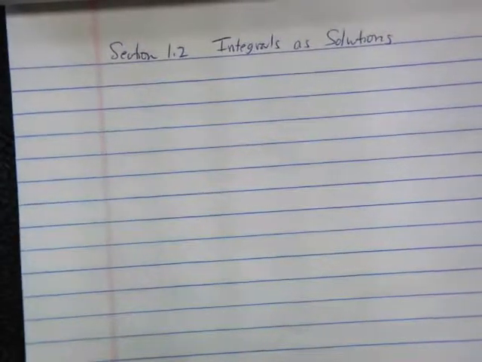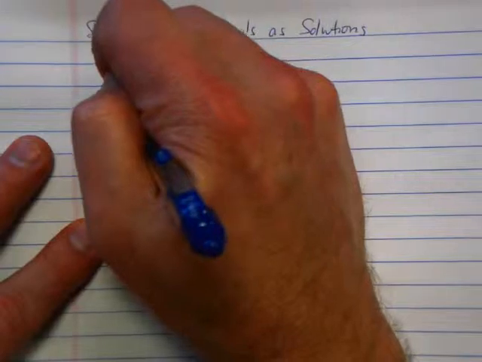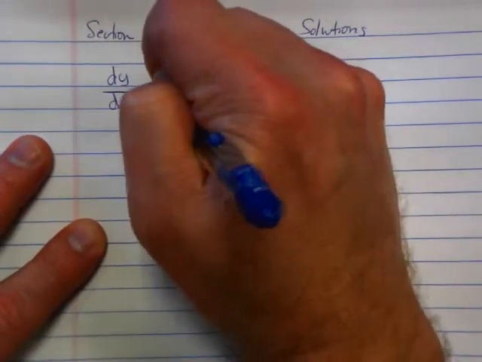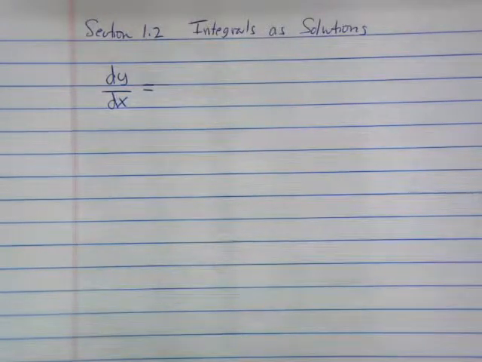In section 1.2, we solve the easiest kind of differential equations to solve. The easiest kind of differential equations to solve are differential equations in which the dependent variable does not show up. All right, so that's some fancy words. What does it mean to say the dependent variable does not show up? Which variable is the dependent variable? Y is the dependent variable.